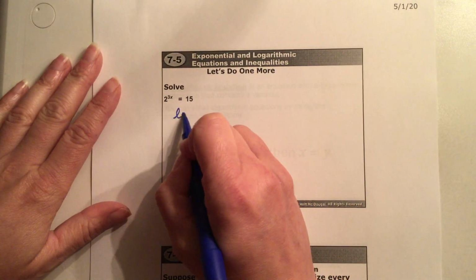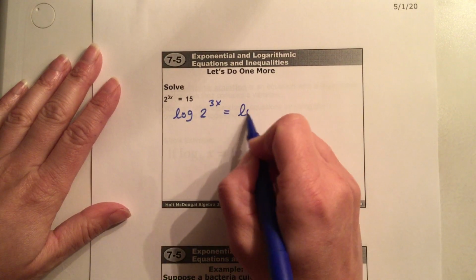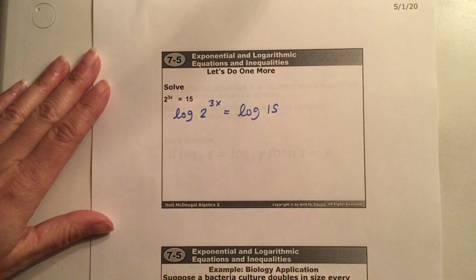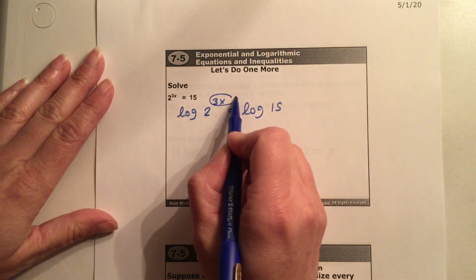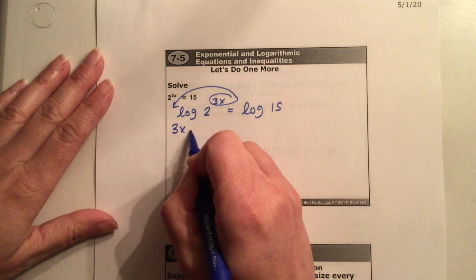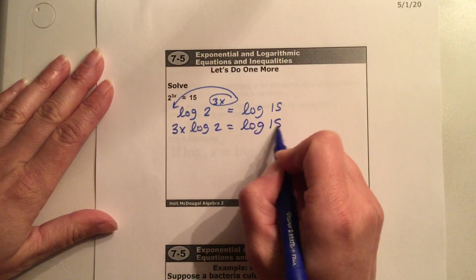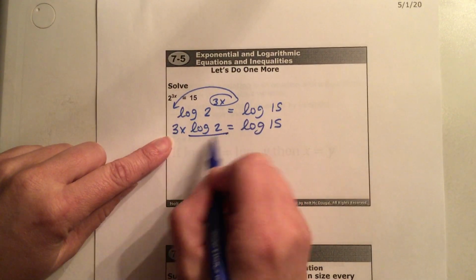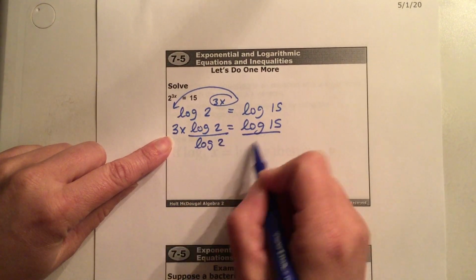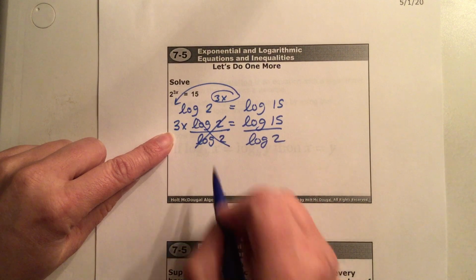So you take the log of each side. Log of 2 to the 3x equals log of 15. Anytime you have an exponent on a log, you bring it out front as a product. 3x times log of 2 equals log of 15. This is a product, so if I'm trying to solve for x, I need to divide log of 2 to the other side.